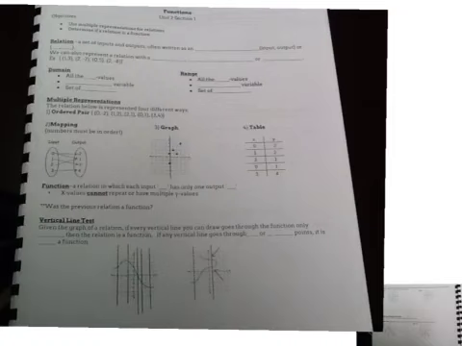So a relation is just a set of inputs and outputs, and they are usually written as an ordered pair.